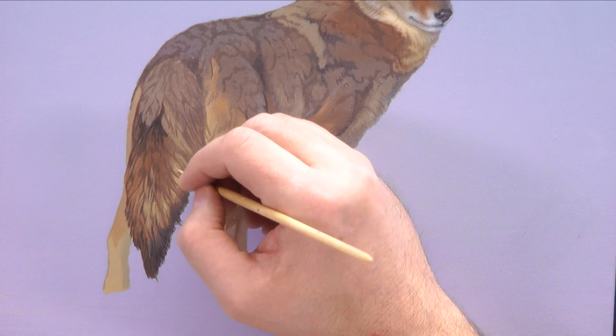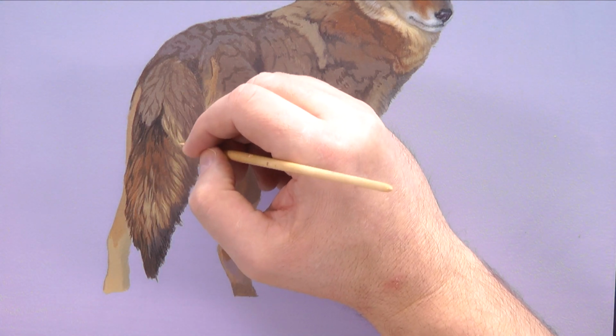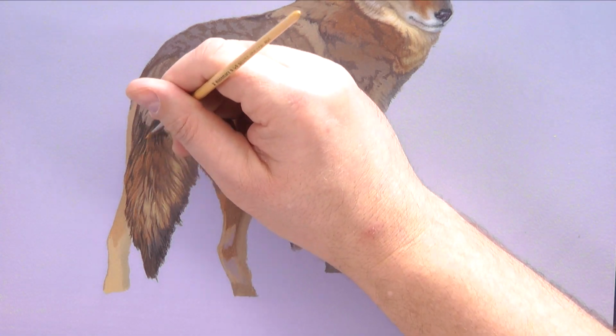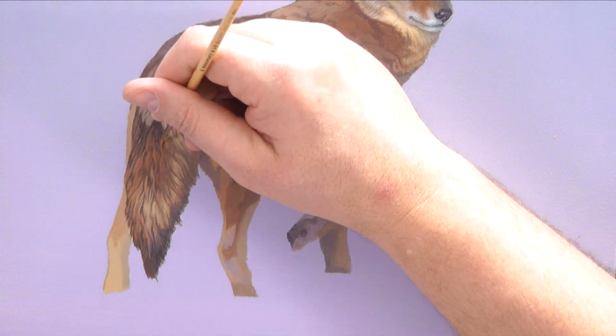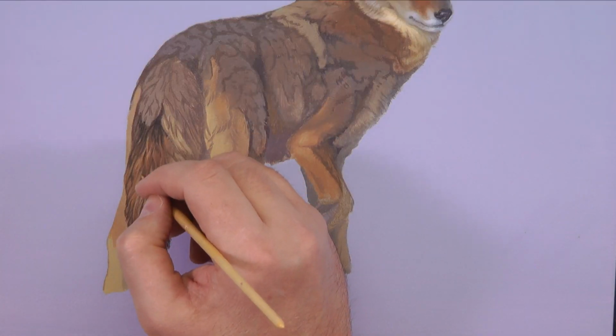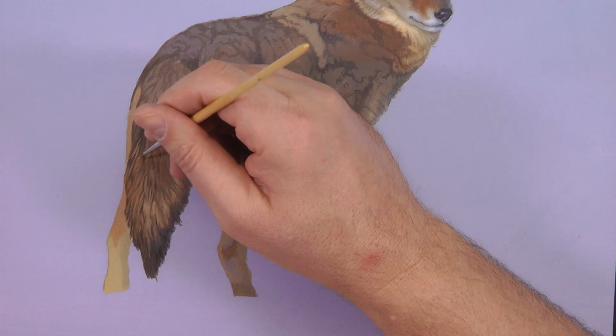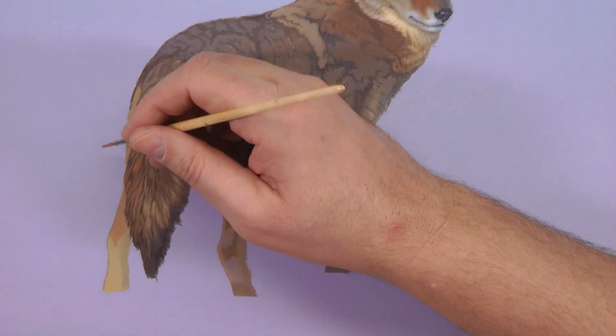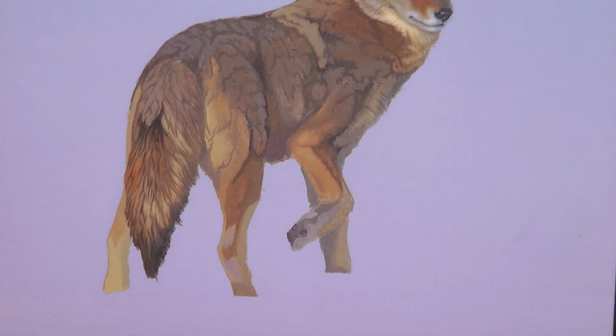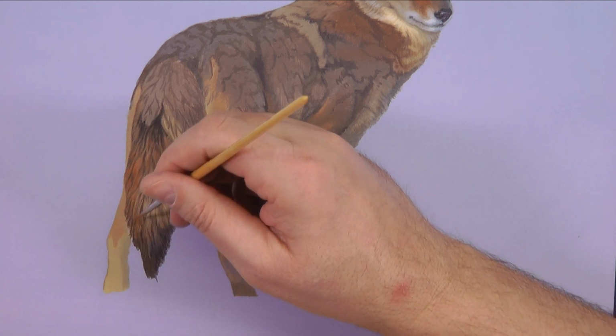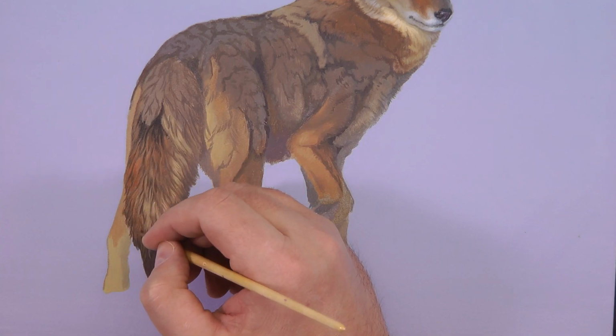And the key to getting really good depth in fur is having those breakups and those variances between warms and cools and warms and darks, lights and darks. You really have to have those dark areas where the fur is receding in a little bit, and then you need those light areas to say, hey, this is sticking out.